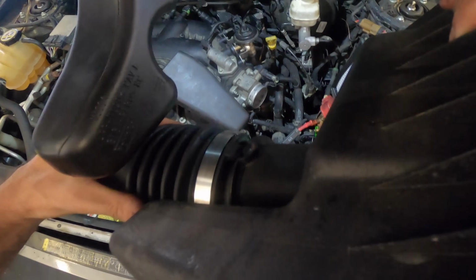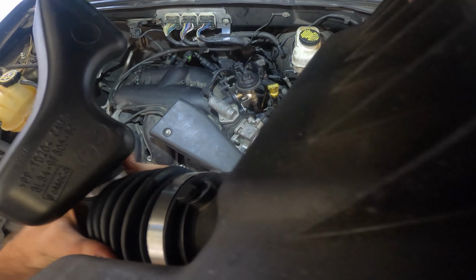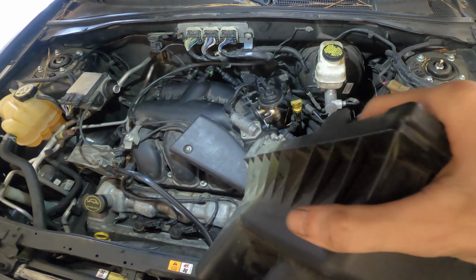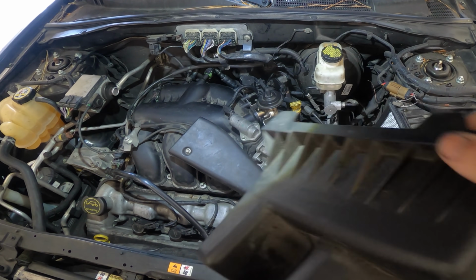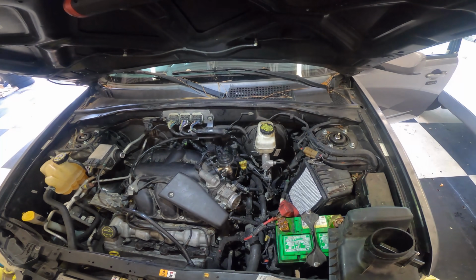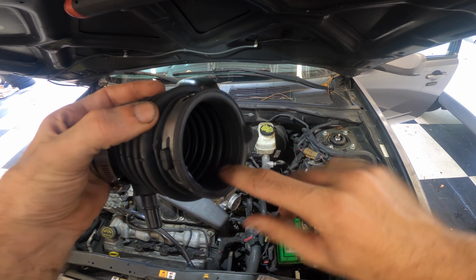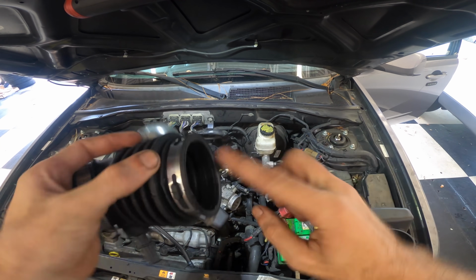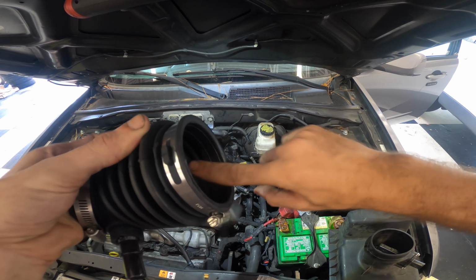That's how we guarantee proper alignment. Still doesn't want to go. Lube. Yeah, dielectric grease is our friend, with many more applications besides spark plugs.